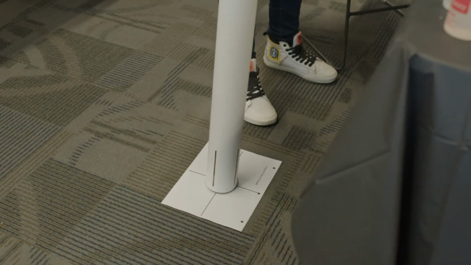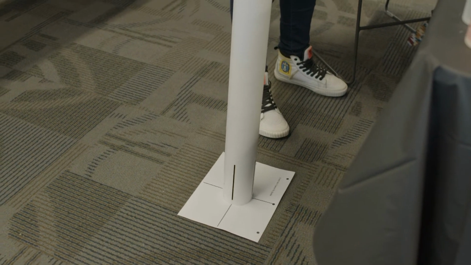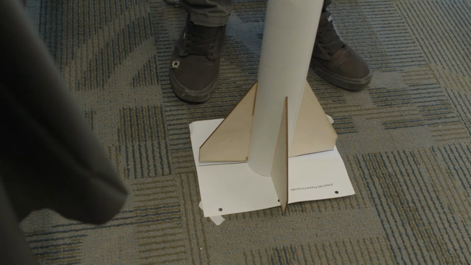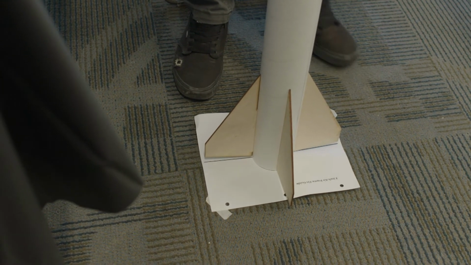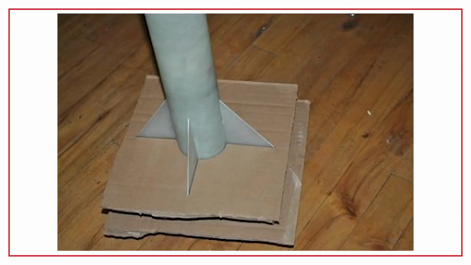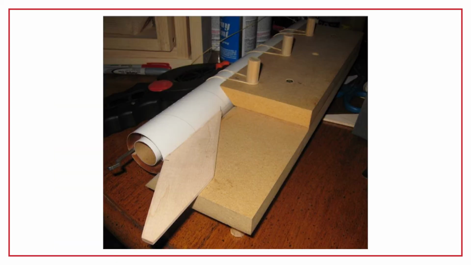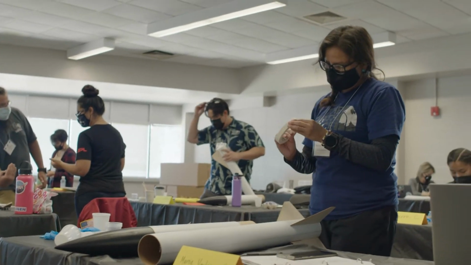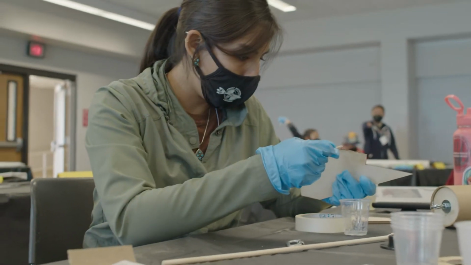Aligning fins and rail buttons is particularly challenging. Eyeballing, measuring, and holding parts by hand can be tricky, so many teams create custom tools to help solve this problem. Here is a notched fin guide. Here is a laser-cut cardboard jig. And here is a custom alignment bench. However you solve these challenges, make sure you document your process and measure the results.